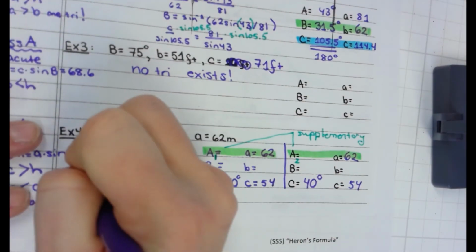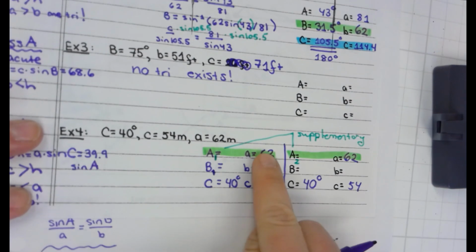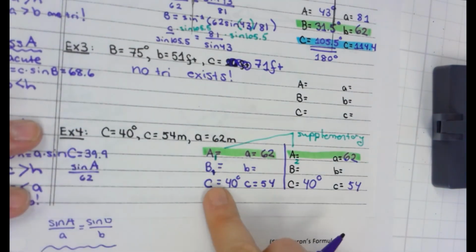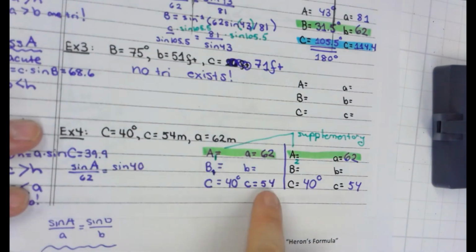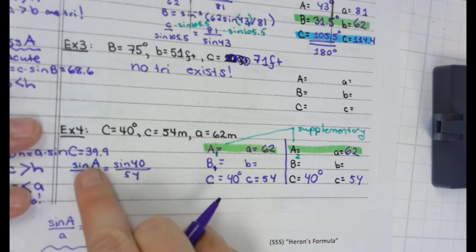Here we go. Sine of A over 62 is equal to sine of 40 over 54. Hey, listen, are we trying to find an angle? So what do we need to type into our calculator? Sine inverse.